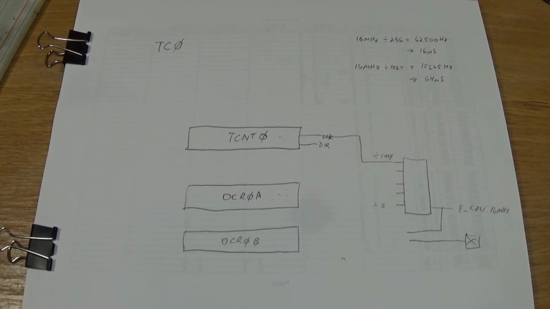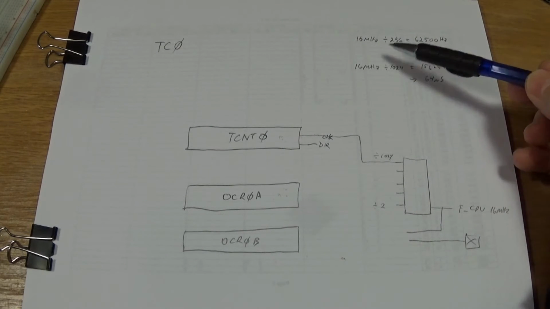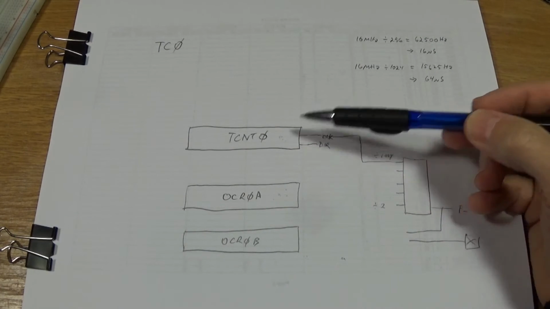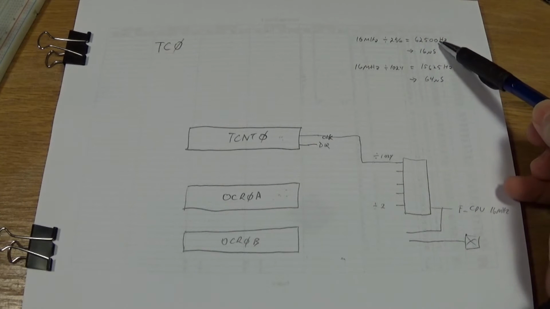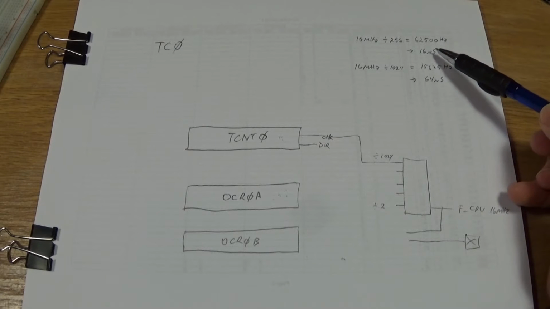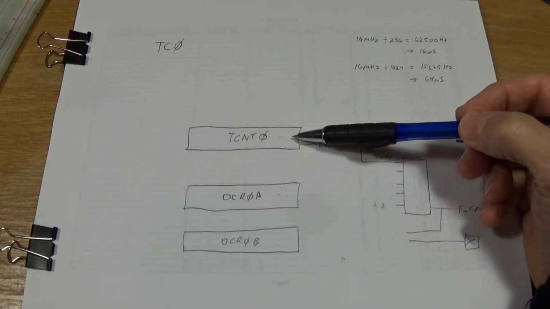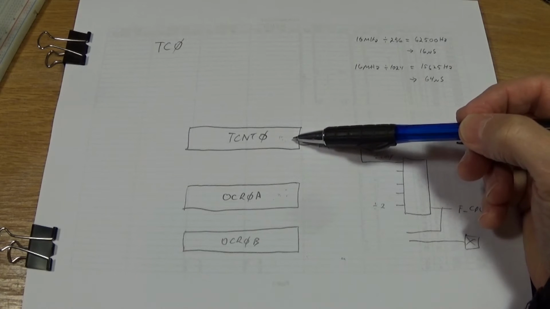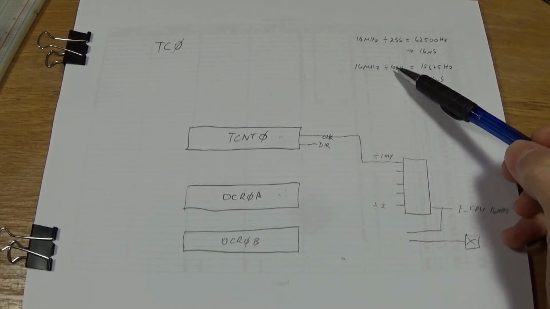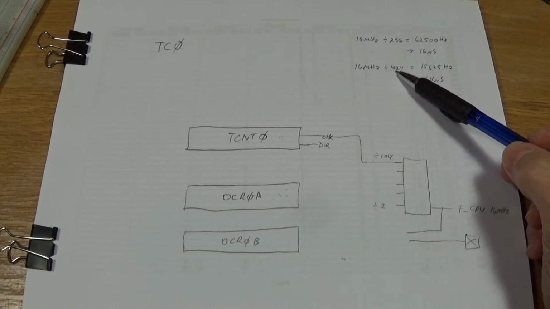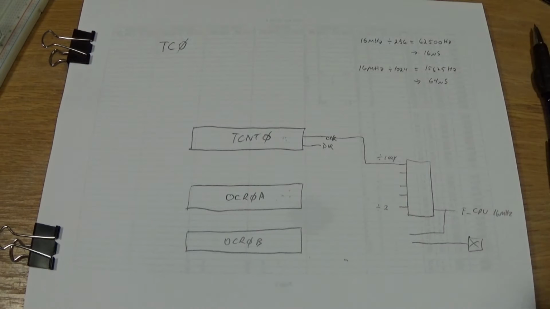So some quick calculations here. 16 megahertz divided by 256, which is the total count in this register, gives me a frequency of 62,500 hertz, which works out to about 16 microseconds for every overflow in here. So we'll get an interrupt every 16 microseconds. So clearly this is way too fast. If we divide this 16 megahertz by 1024, we bring that down to 64 microseconds.